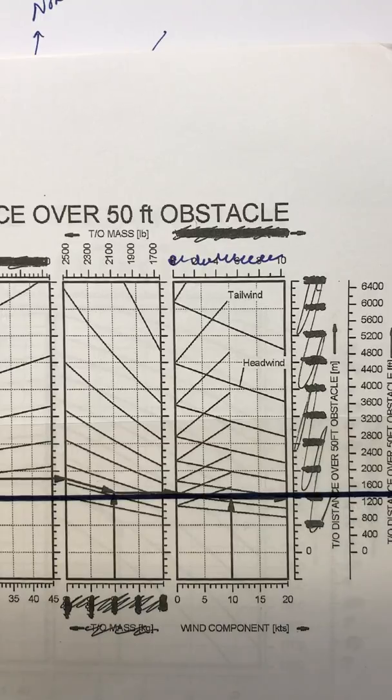I just wanted to show you guys how to use this chart. The landing chart works in a very, very similar fashion.